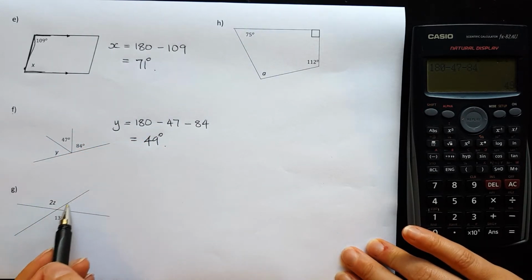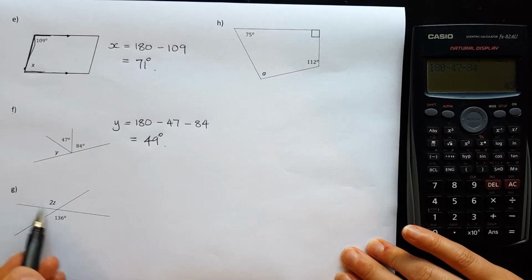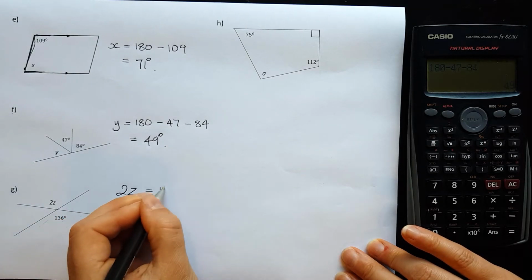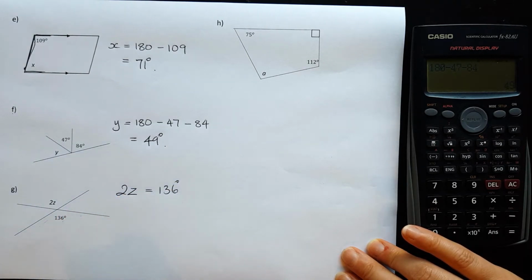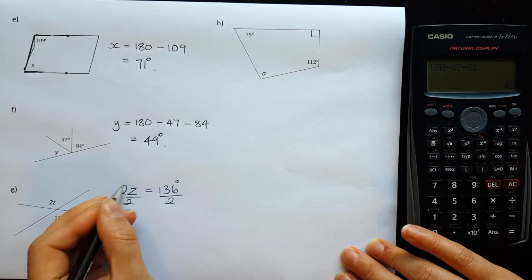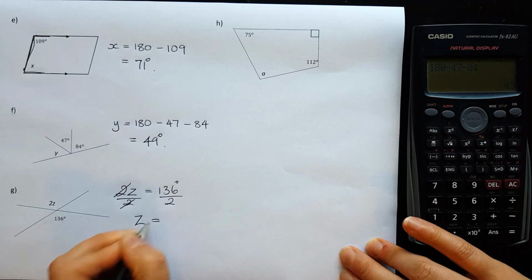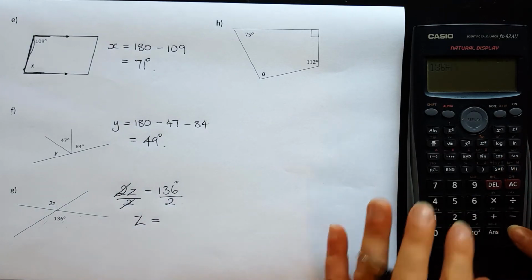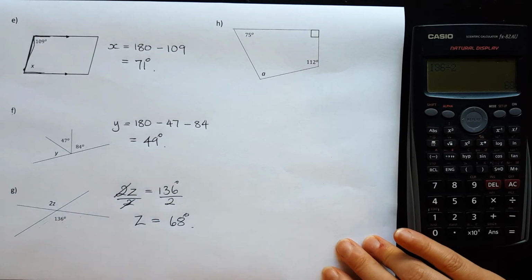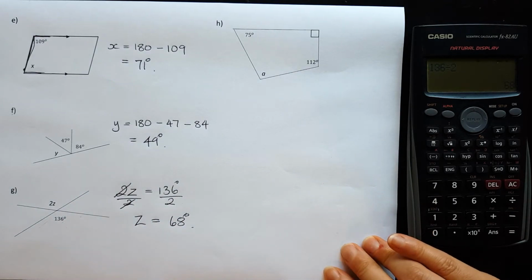G, two straight lines crossing over, means that the angles across from each other are equal because they're called vertically opposite angles. So that means that 2z is equal to 136 degrees. And to find out what z is, I divide by 2. z is equal to 136 divided by 2, which is 68 degrees.